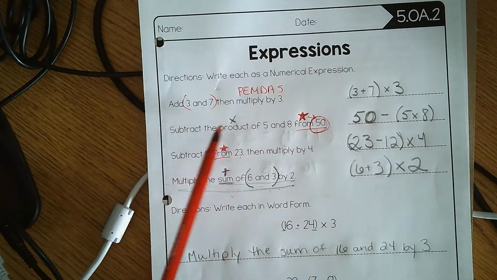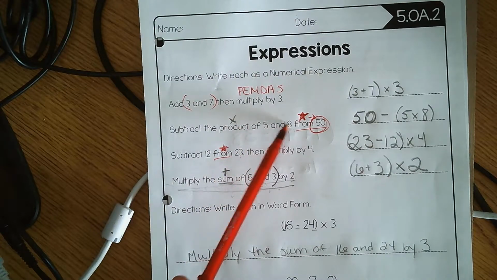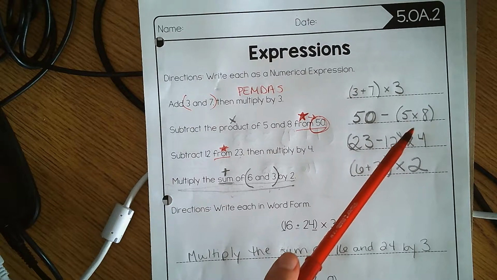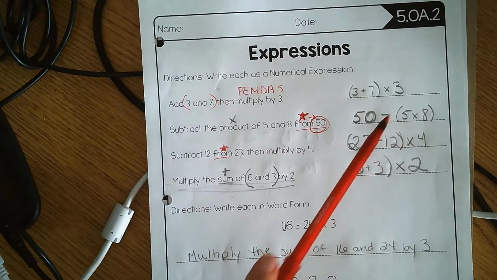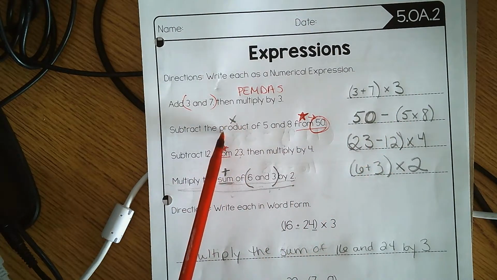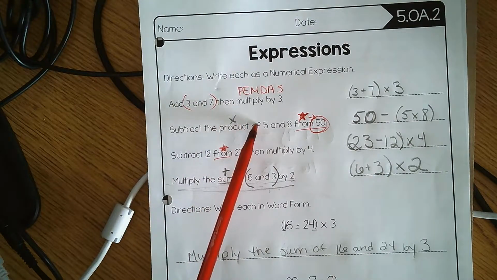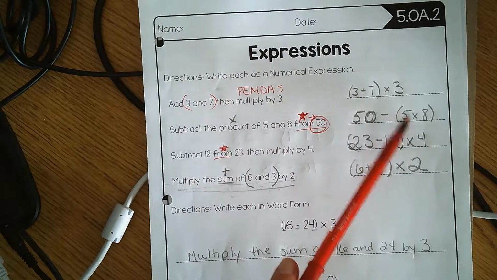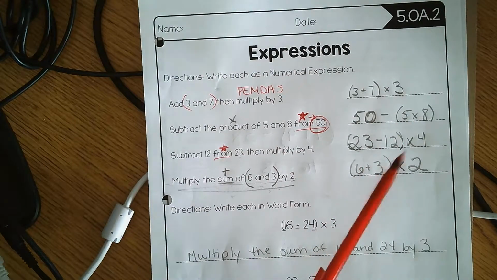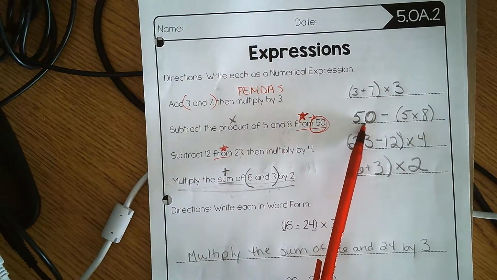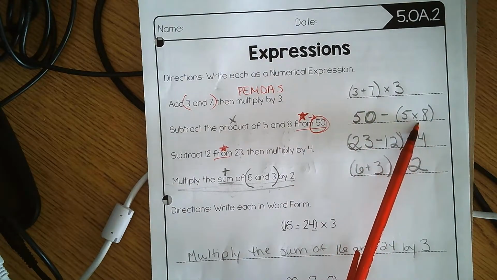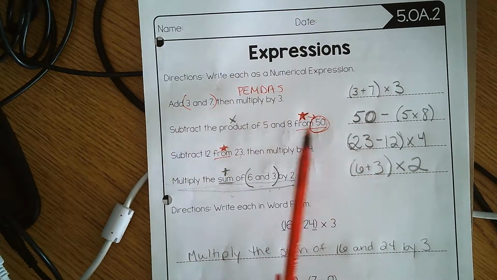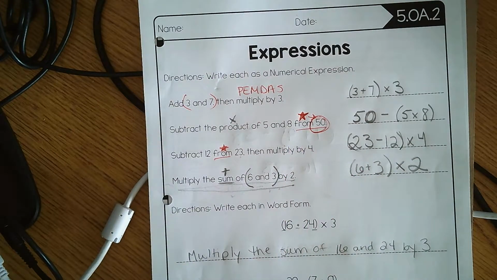Then we need to subtract the product of 5 and 8. In this instance, these parentheses aren't actually necessary, but for the purpose of this lesson, we need to remember that when we see these answer words like product, sum, quotient, or difference, we put those in parentheses. We need that answer first. So we are having 50 and we're subtracting 5 times 8 from the 50. Remember how important that word from is.